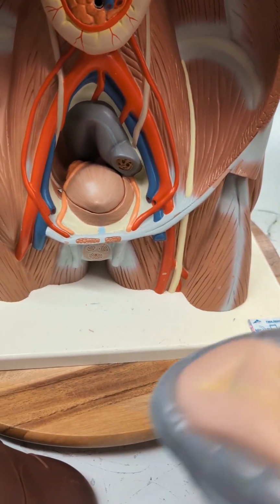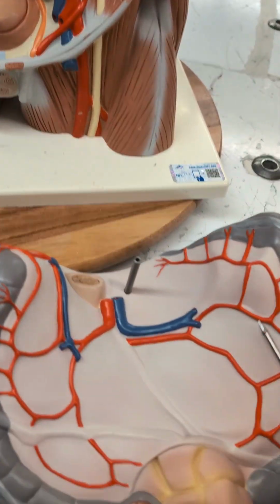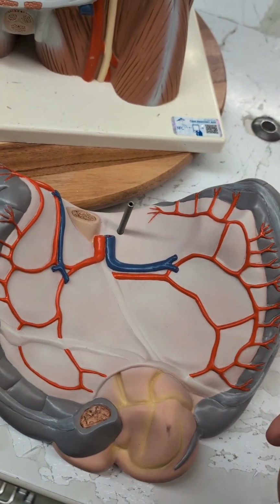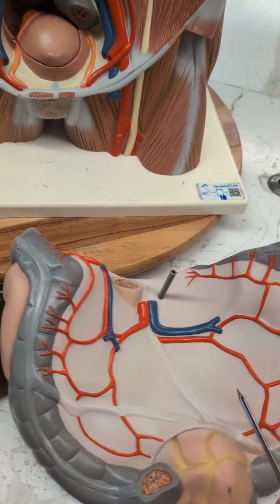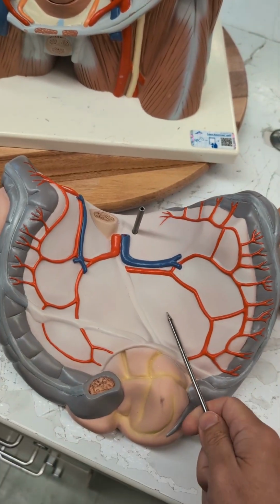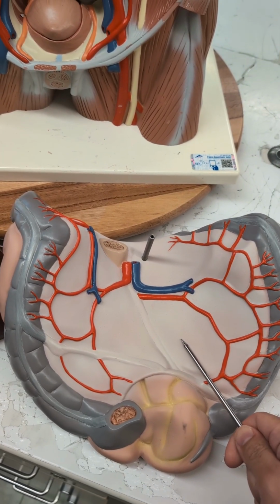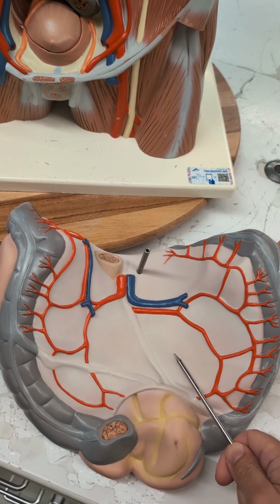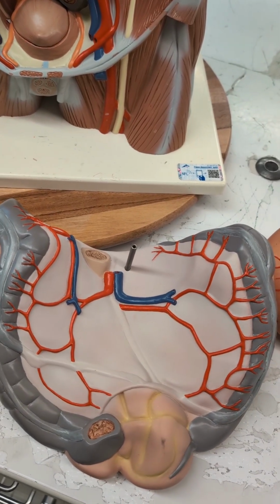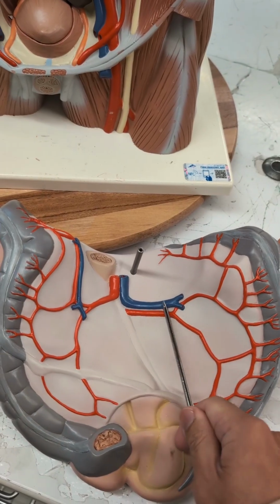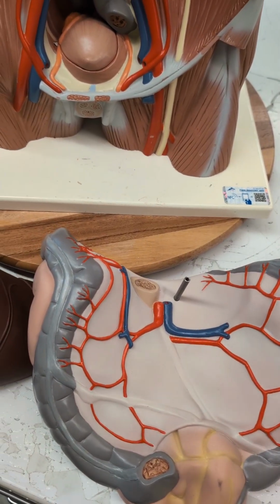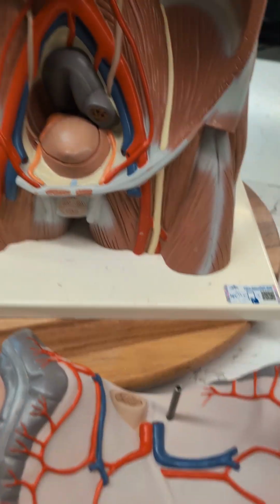I also want to point out this tissue that's between the intestines. The intestines are held together by this fused peritoneal membrane called mesentery, M-E-S-E-N-T-E-R-Y. Mesentery, again, is a fused peritoneum. It holds blood vessels and nerves, and it just holds the intestines together.